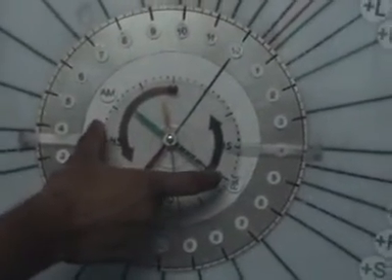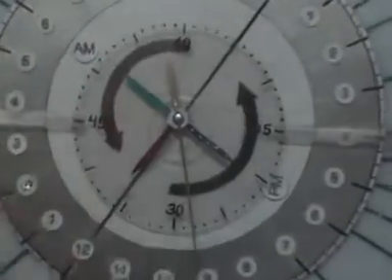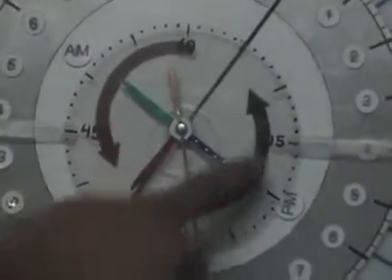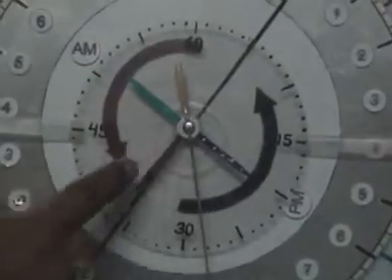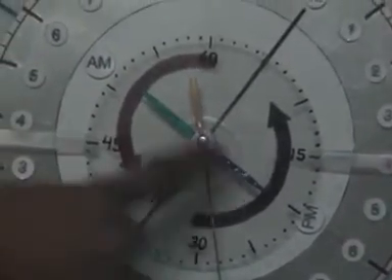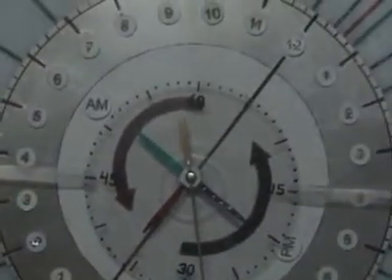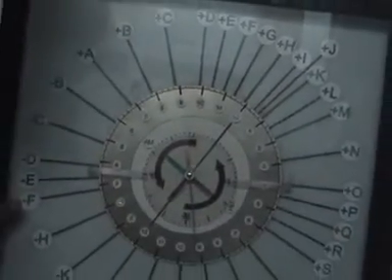And there is one small disc in the middle, which is divided into 60 equal parts, and this represents the minutes. This helps to read the minute, and these three small arms with different colors are used to find the minutes of the countries, which are represented by the letters A, B, C, D, and so on.